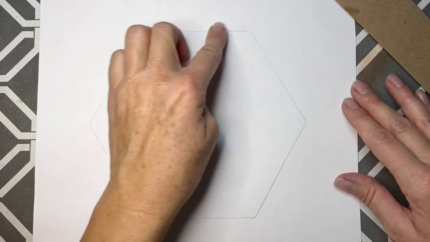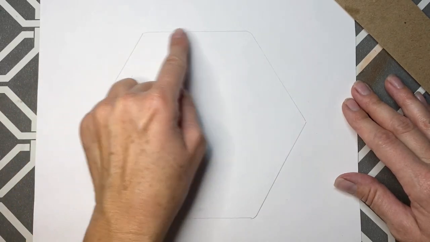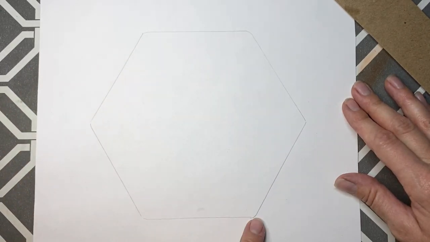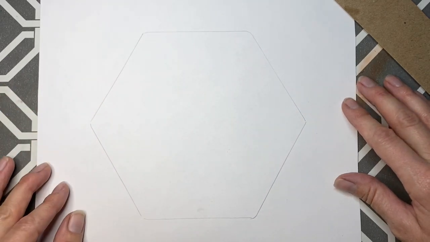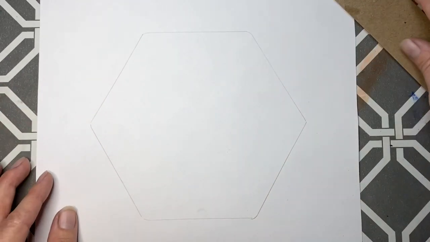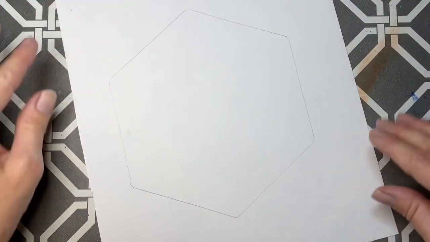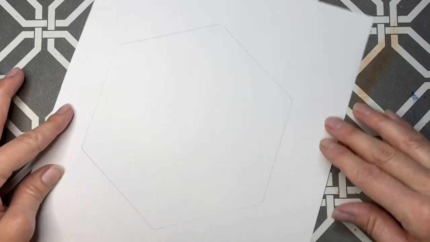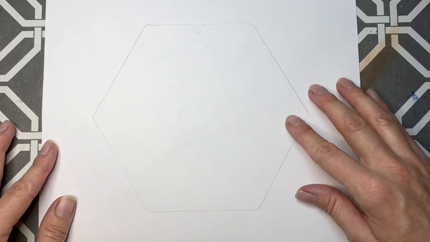So we've started with a hexagon, and what we're going to do is connect points or corners and try to keep our design balanced and symmetrical. When you have a shape like this, it's also called rotational symmetry, which means you can rotate the paper, and that might be an easy way to keep your pattern straightforward.